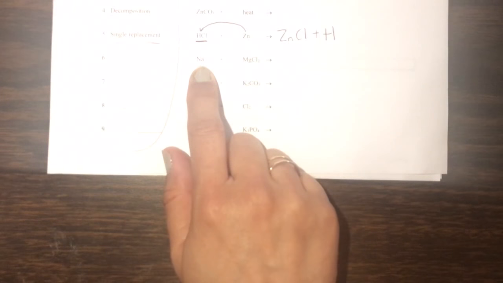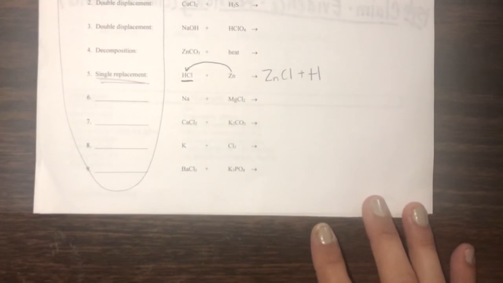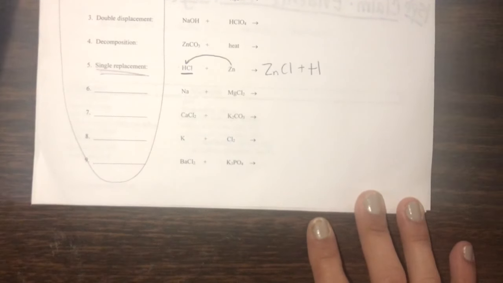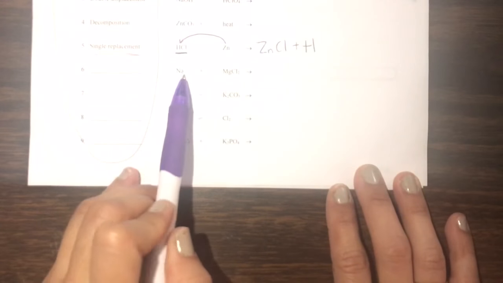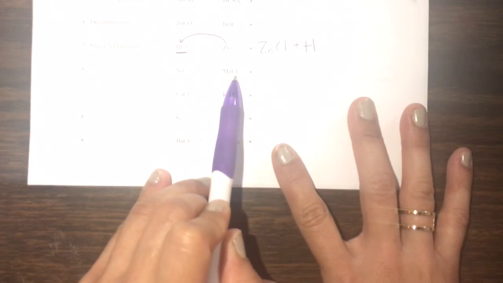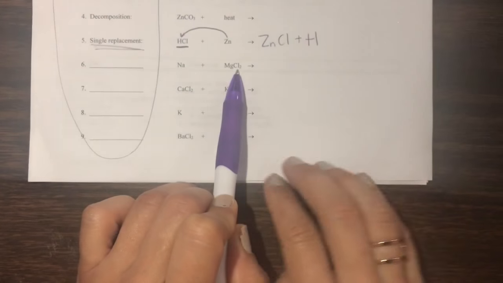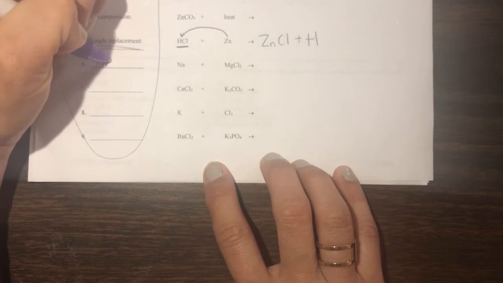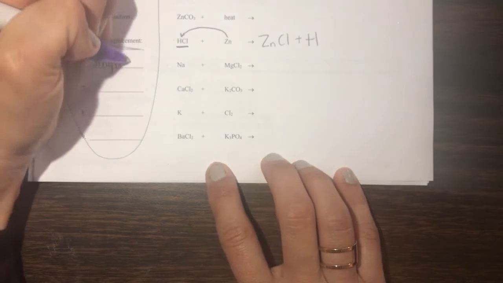Okay, all you have to do is count the number of elements. 1, 2, 3. There's 3 elements before the arrow. What kind of reaction is it? Single replacement. You can just write single if you want.